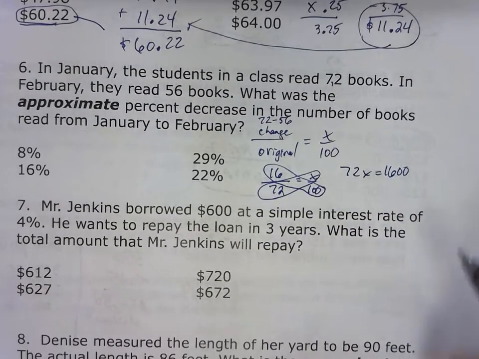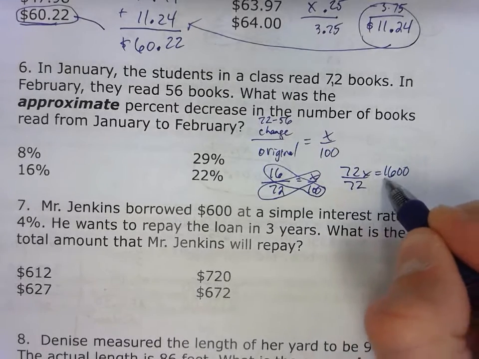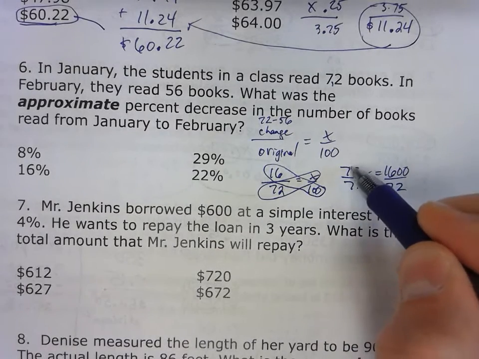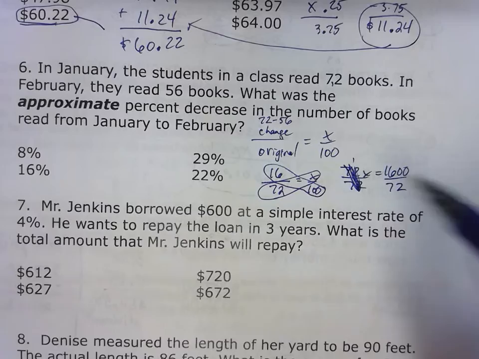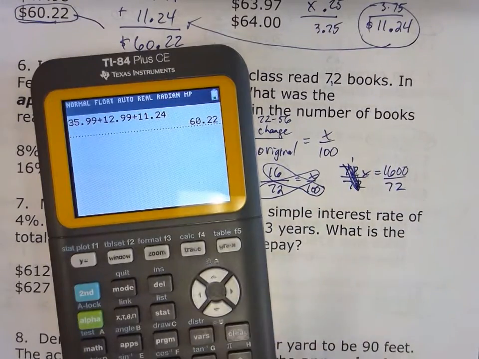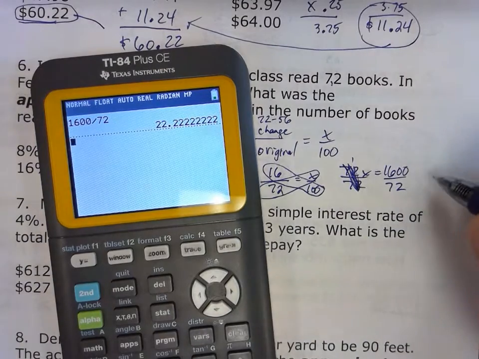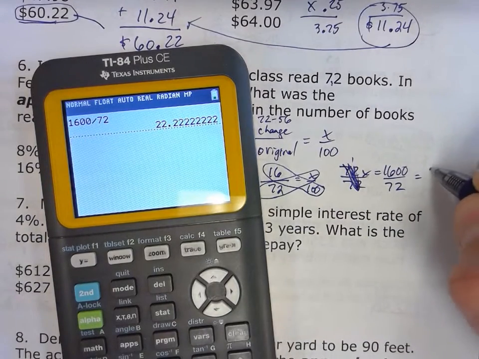72x equals 1,600. I'm going to divide by 72 on both sides to solve my little equation. 72 divided by 72, of course, cancels out to a 1. So let's see what 1,600 divided by 72 gives me. That looks like that's 22.2%.